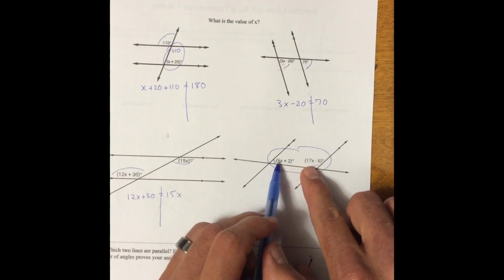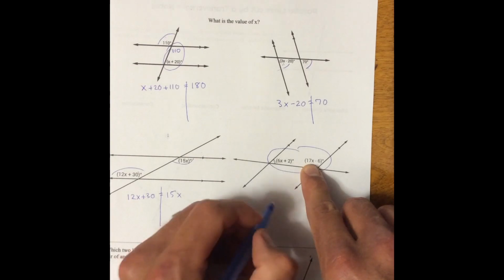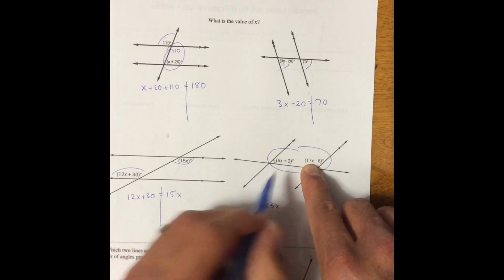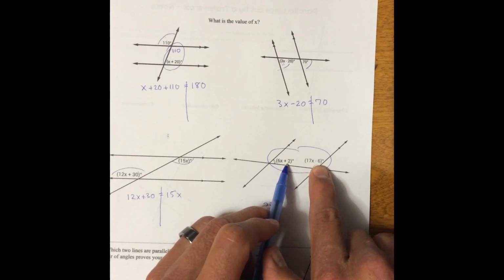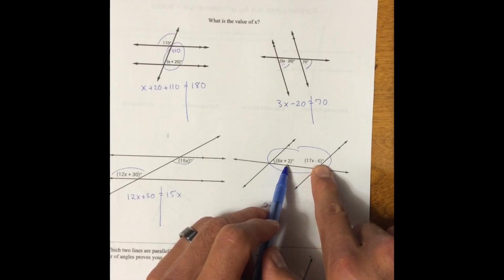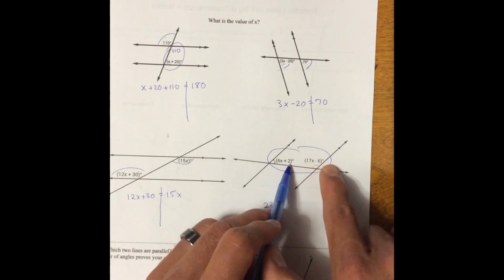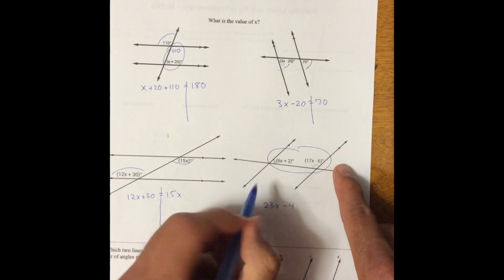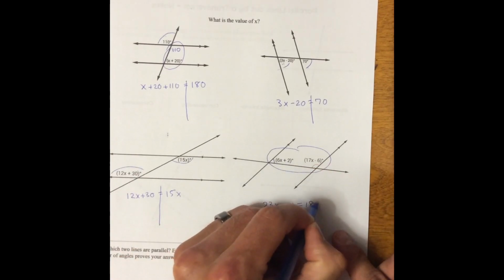Now, instead of writing it all out, let's just add these together in our head. 17x plus 6x, that would be 23x when I add them together. How about a negative 6 plus a 2? A negative 6 plus a 2 would just be negative 4, right? So when I take this, I get 23x minus 4. I know that 23x minus 4 has to add up to 180.